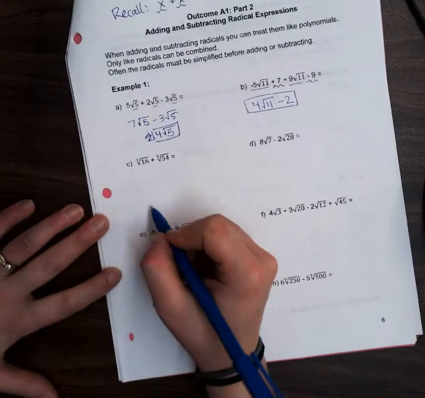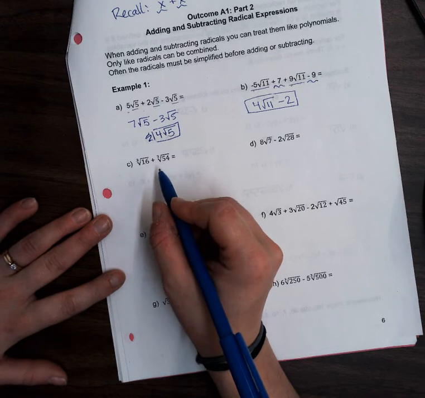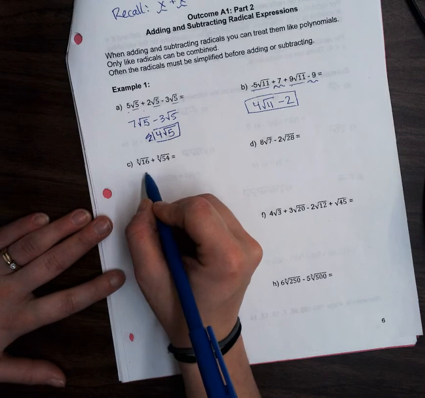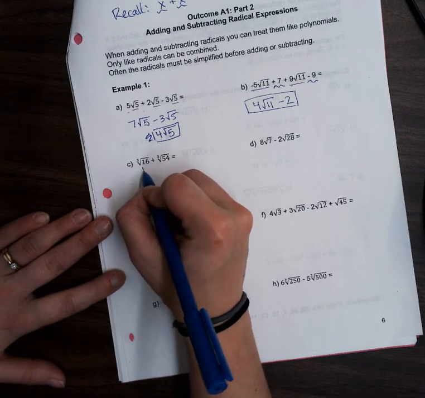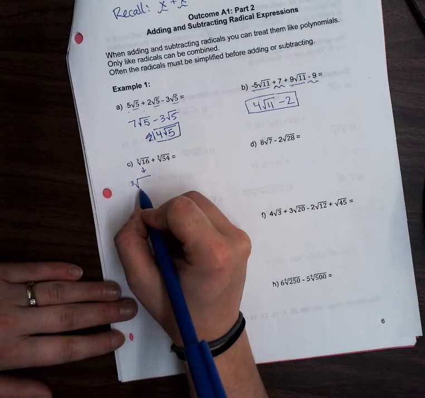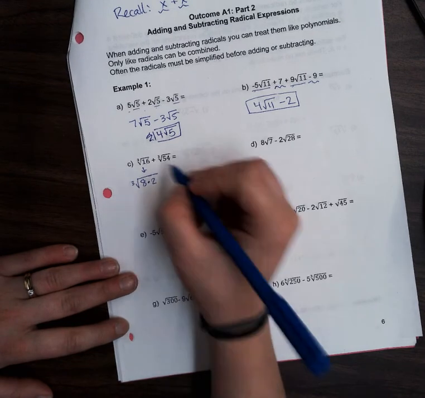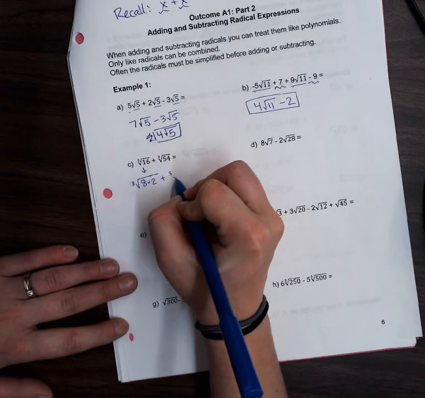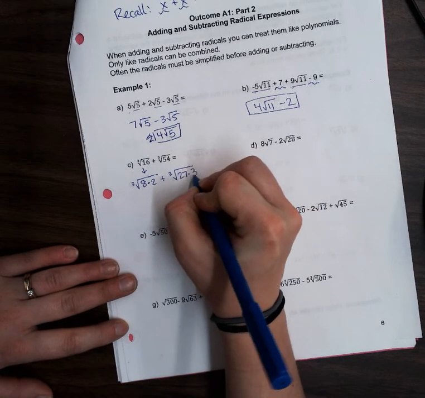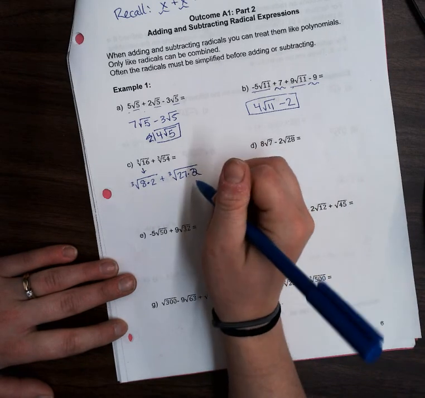Okay, now what happens when the roots are not the same? We can't just assume that they're incompatible and we can't add or subtract them. We have to see if we can simplify and then end up with a like radical. So the cube root of 16, if I think of all my perfect cubes, I know that 2 cubed is 8. So I can rewrite this as 8 times 2. And the cube root of 54, I can think of my perfect cubes, and I think that 27 times 2 gives me 54. So I have a perfect cube and I have a perfect cube.